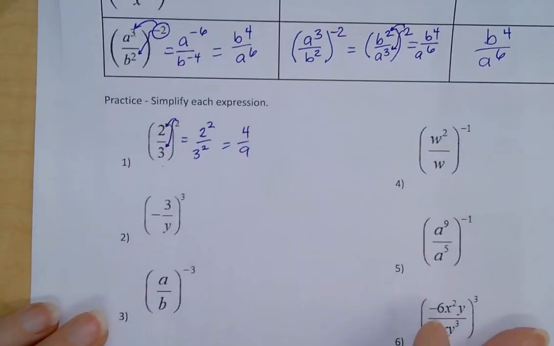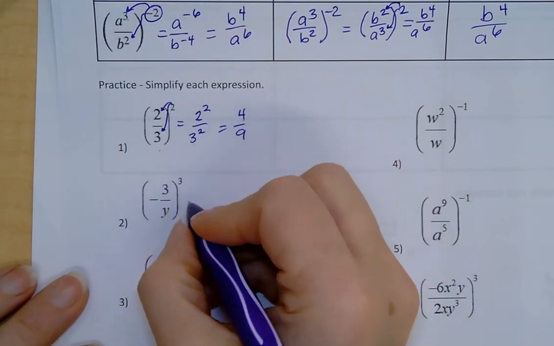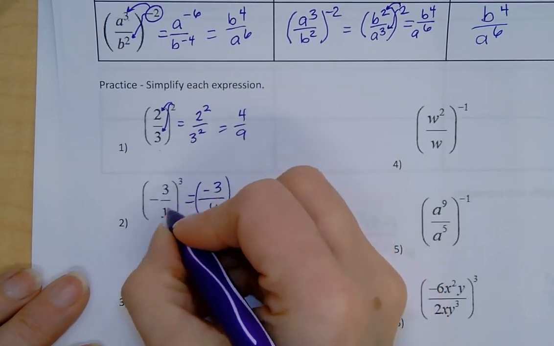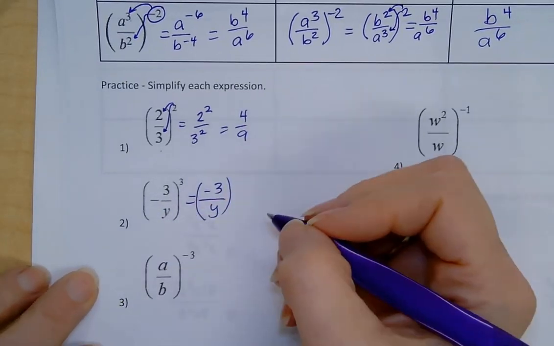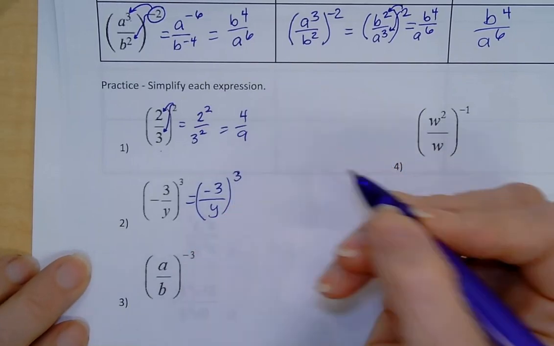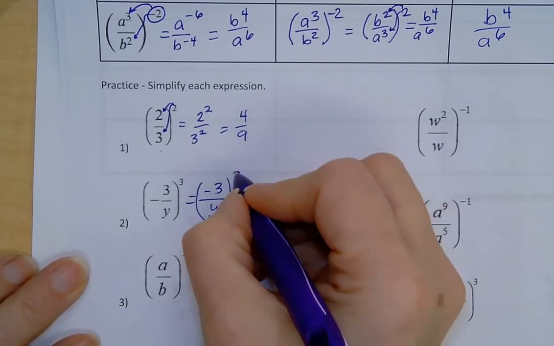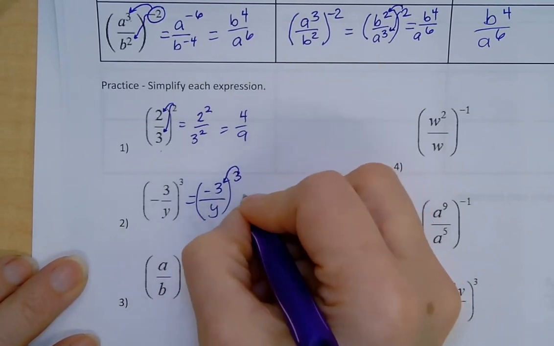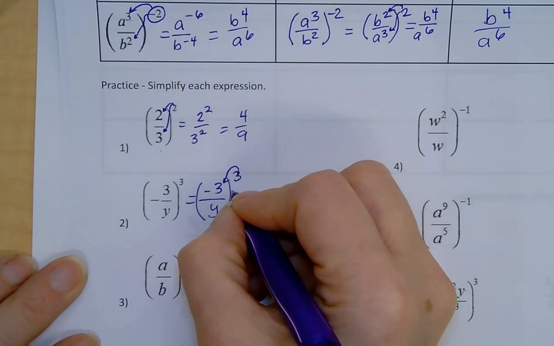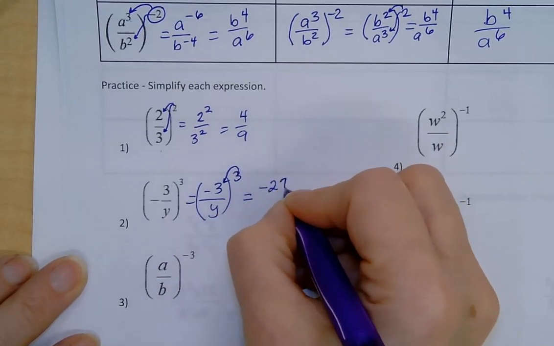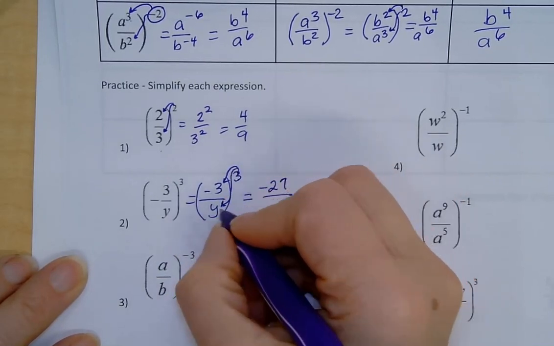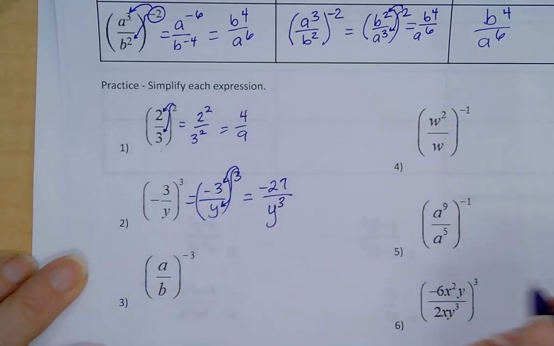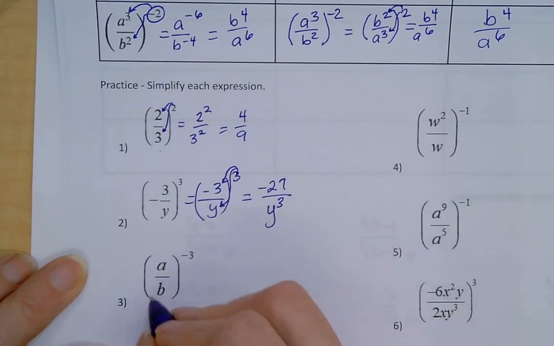Okay, number 2, I'll try to go in the correct order here. I'm going to actually rewrite this as -3 over y. We all know that that's the same information. It's just going to be a little bit easier to make sense of when I'm multiplying things. Okay, if I distribute this outer exponent, 3, it's going to this -3 in the numerator. -3 times -3 is 9, times -3 is -27. That's my numerator. And the exponent has to go to that bottom y, so it's going to be y to the 3rd.